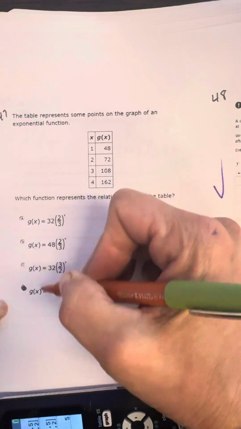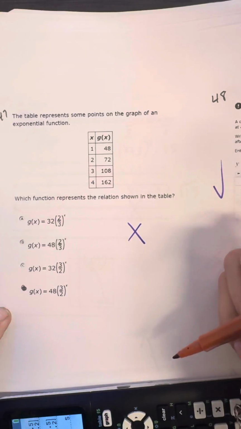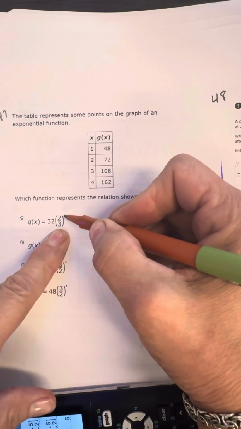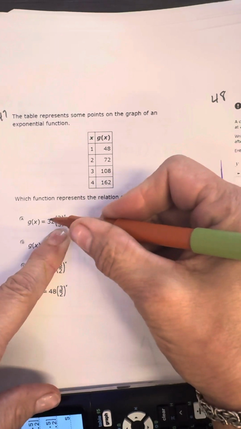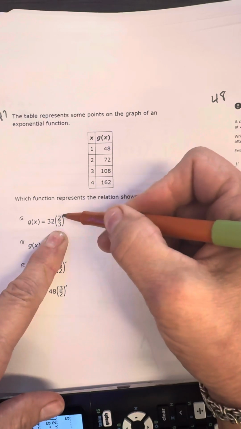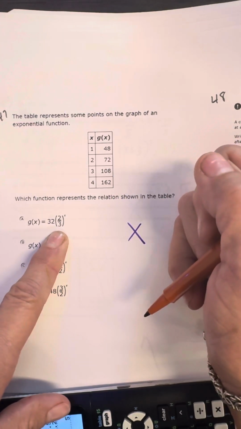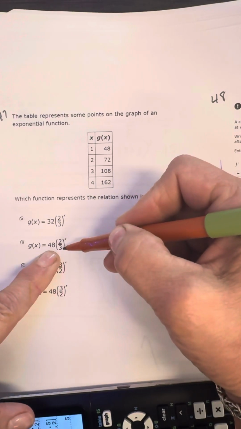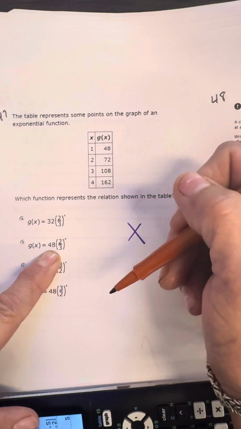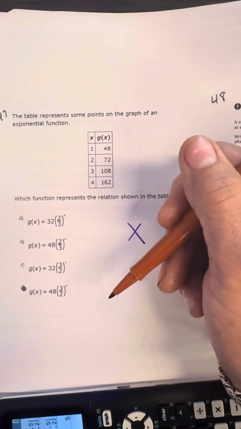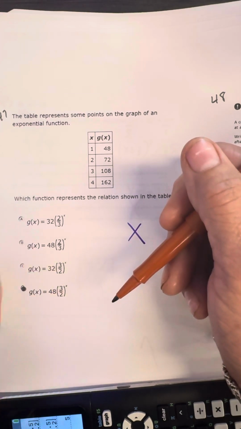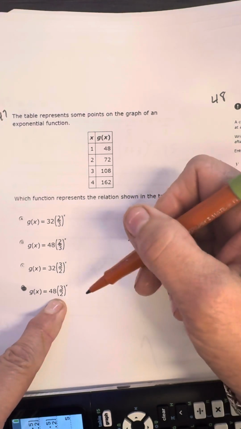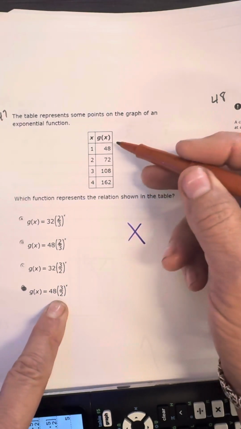So you can put these all in y equals and then see which one produces this table. But simply 2/3 is less than 1. If you multiply a number less than 1, you're going to get a smaller number. So 32 times 2/3 is not going to equal 48. That's impossible. It's going to be smaller. 48 times anything other than 1 is not going to equal 48. So that one doesn't work either. And again, D, 48 times 3/2, which is more than 1, it's going to increase 48. So you're not going to get that.